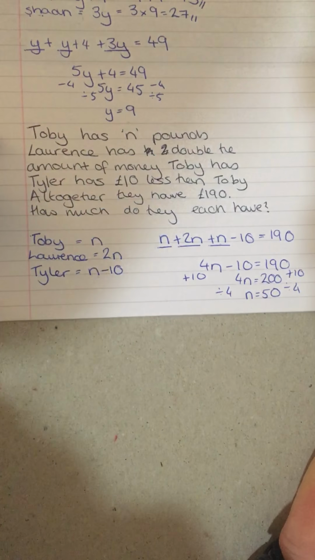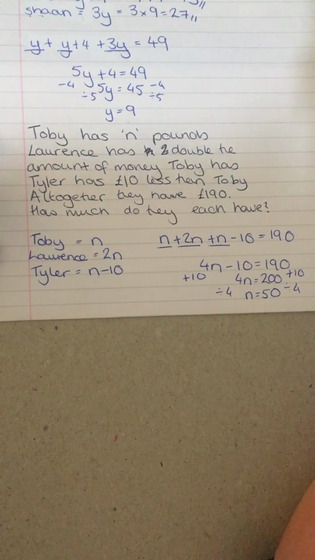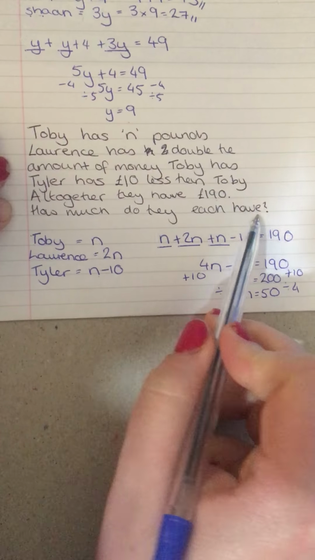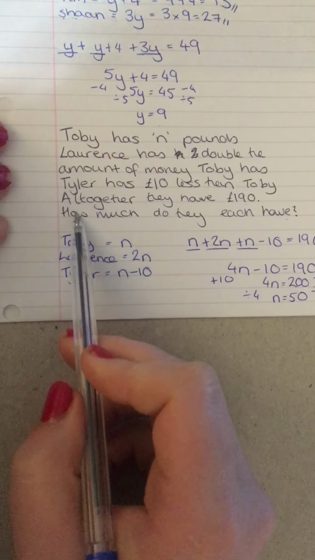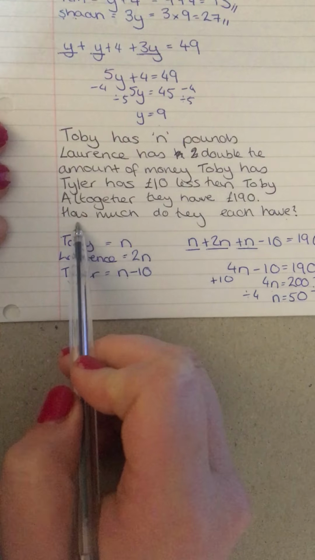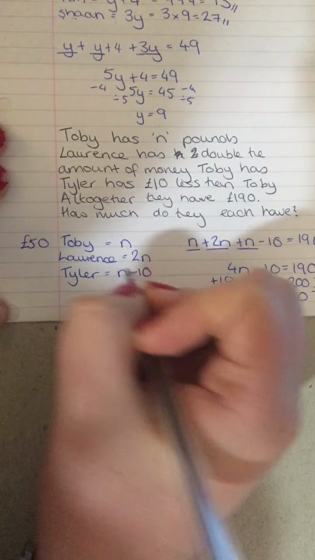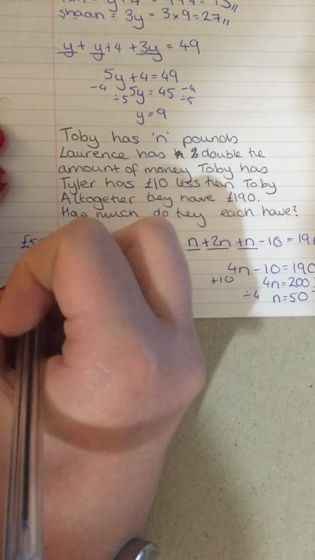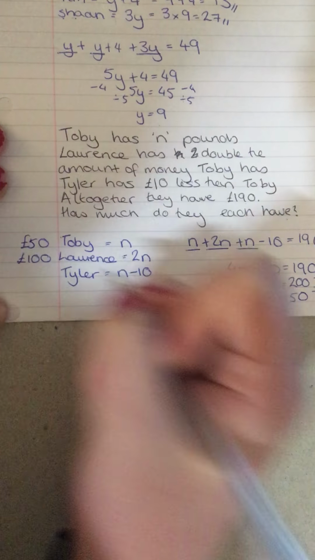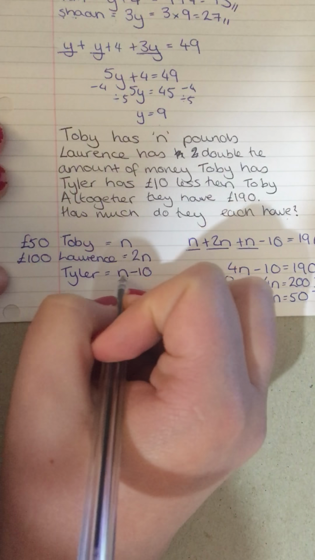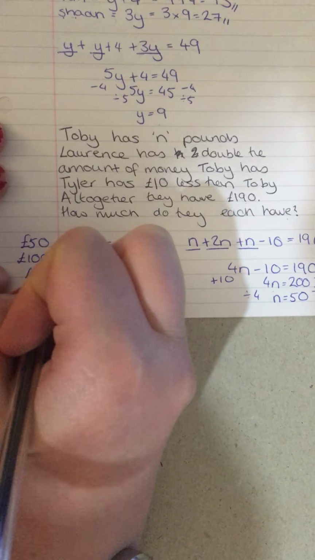N equals 50. Now the question wants to know how much they each have. So if N is 50, Toby just has N pounds, so Toby is going to have 50 pounds. Lawrence has got 2N, so 2 lots of 50 makes 100 pounds. And Tyler has N minus 10, 50 minus 10 is 40.